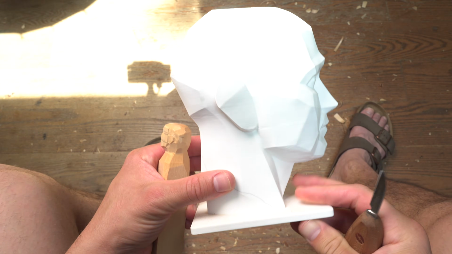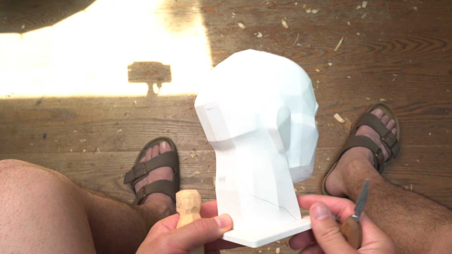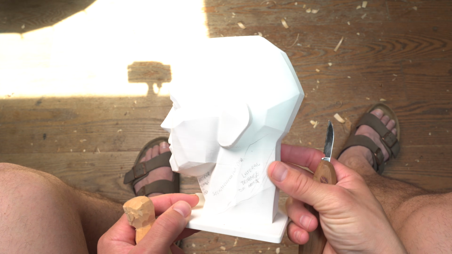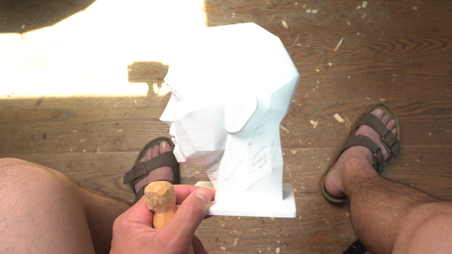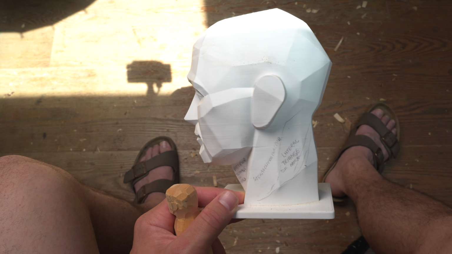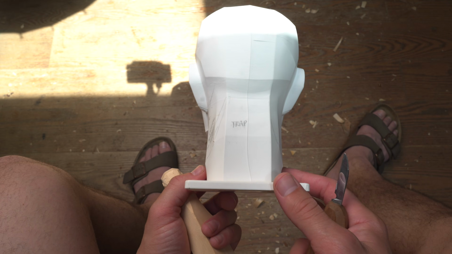Here's another helpful tool when you're looking at the forms of the face to kind of get a simple idea of where things are. Of course, this is a little bright. There we go. It's a little easier to see.